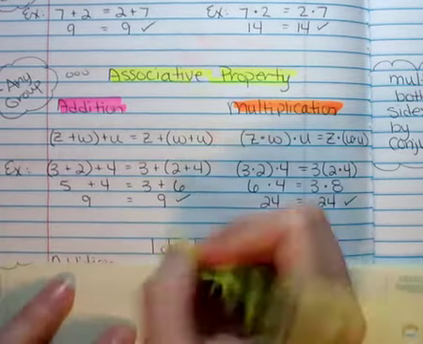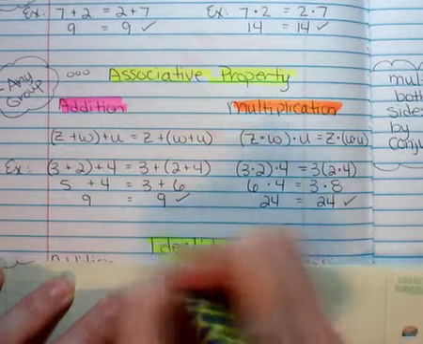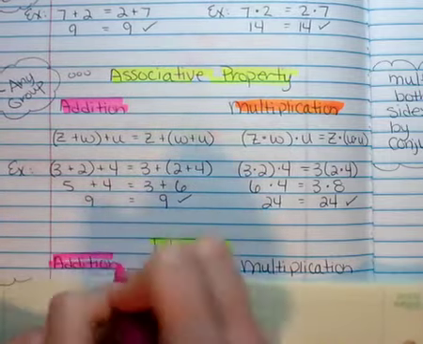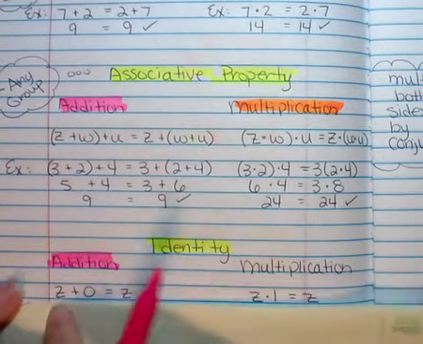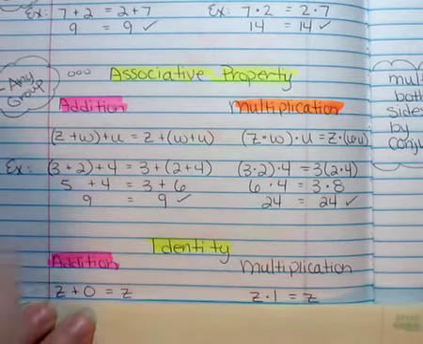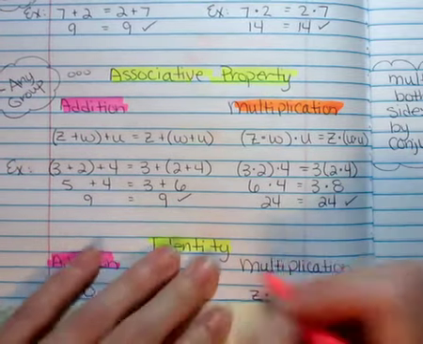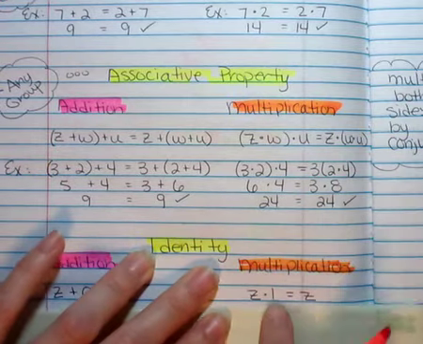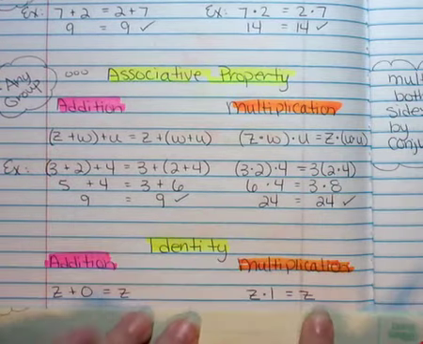Our last property is our identity property. For example, in addition, z plus 0 equals z. Or in multiplication, z times 1 equals z.